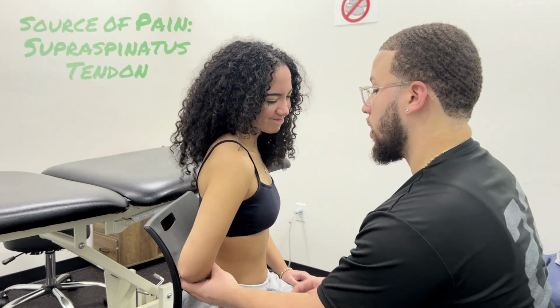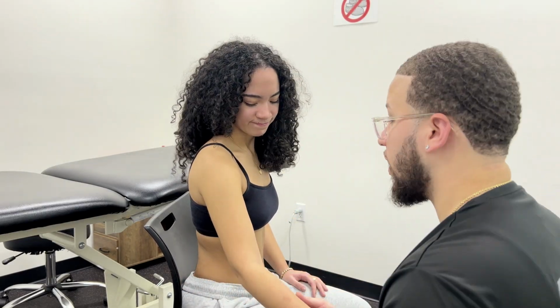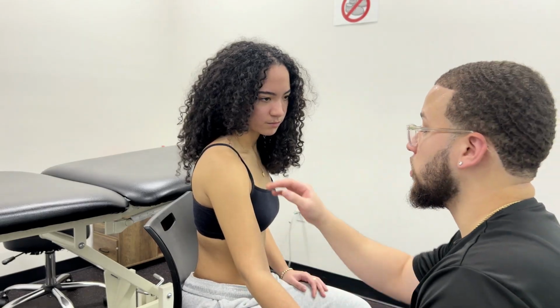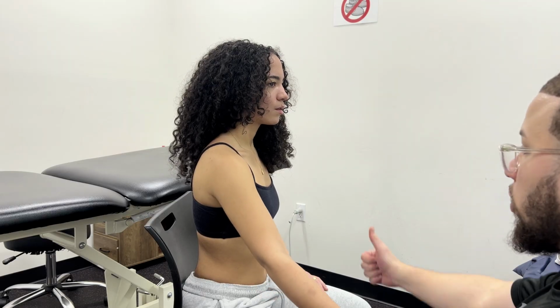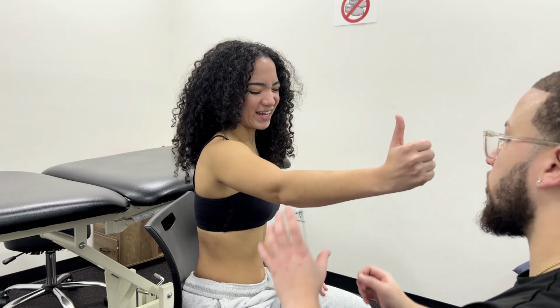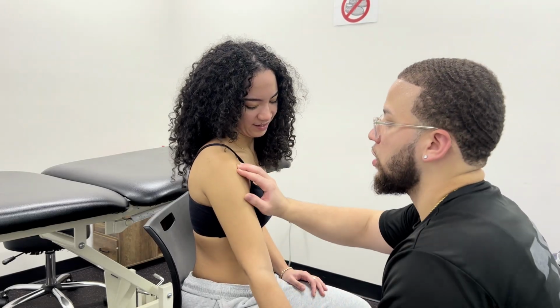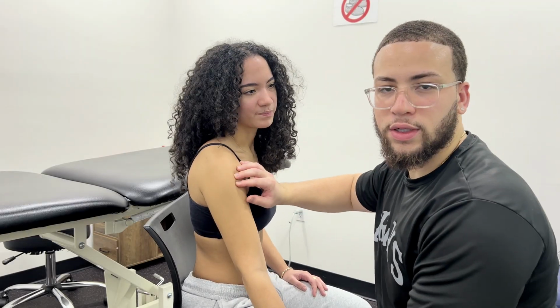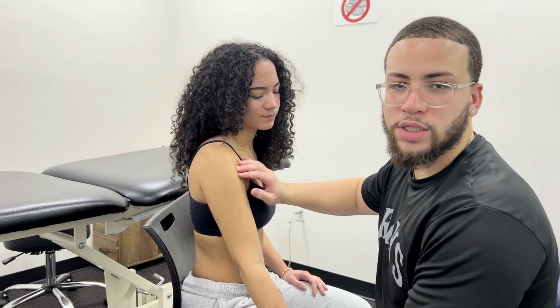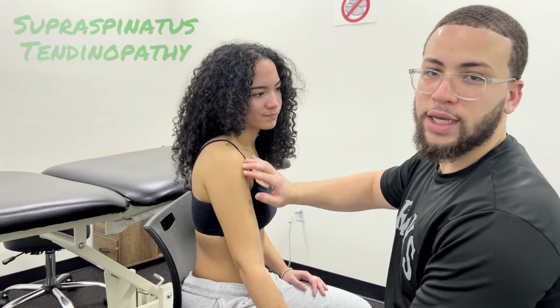All right. Now, something else that I could do to specify the supraspinatus is have her perform a scapular motion. All right. So go ahead and with the thumb pointing to the ceiling, go ahead and raise. Okay. All right. So these are classical signs of either shoulder impingement or some supraspinatus tendinopathy.